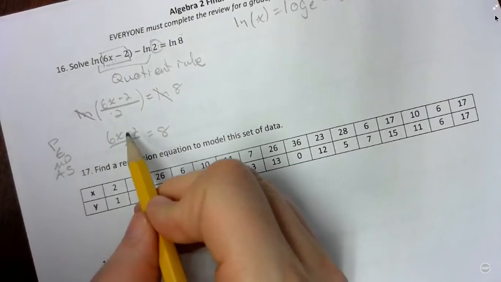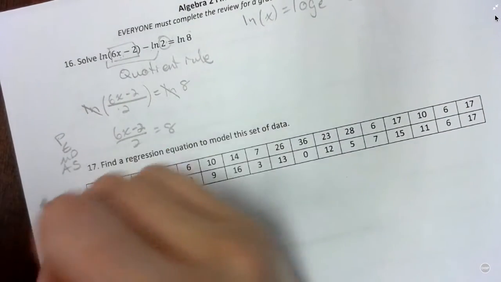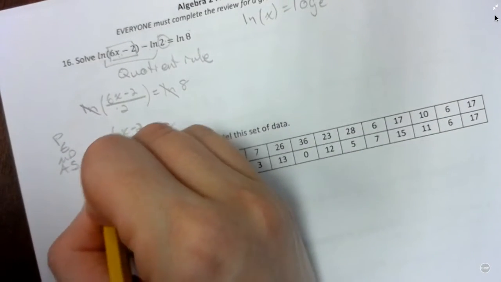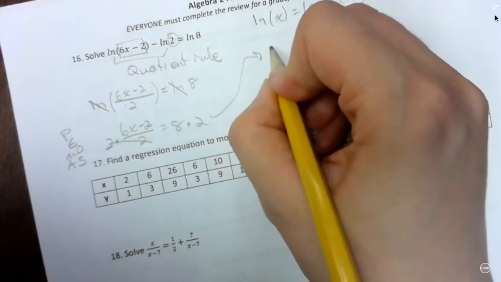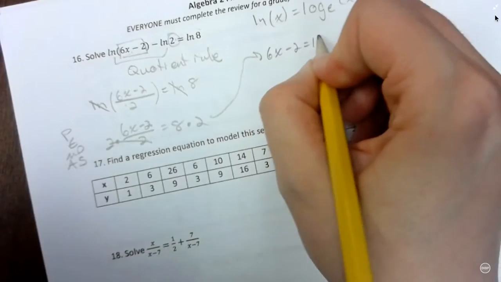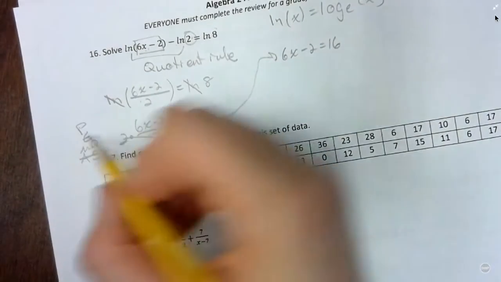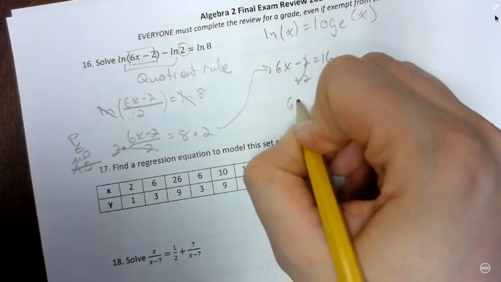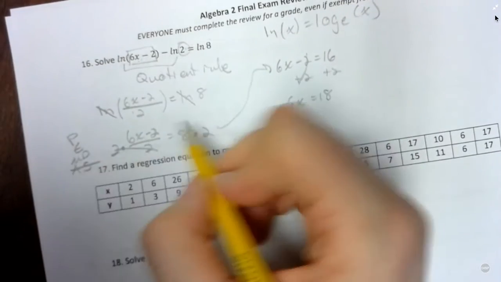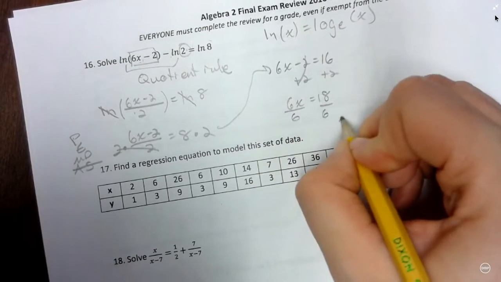So I do have addition and subtraction, but it's up here in the numerator, so I can't do it yet. It's kind of like as if that were in parentheses. So first I have to get rid of that 2, so I'm going to multiply both sides by 2. So 6x minus 2 equals 16. Now I'm in the parentheses, so I can add 2 to both sides. And then I have 6 times x equals 18, so just divide by 6, and then x equals 3.